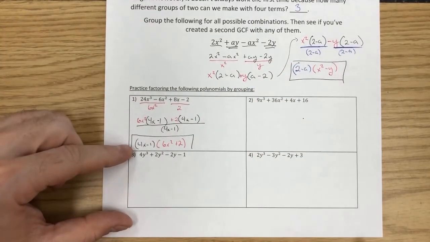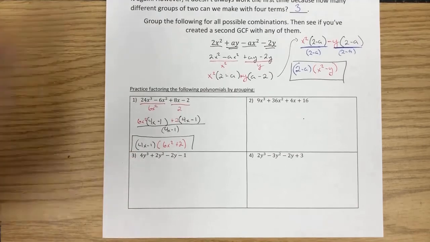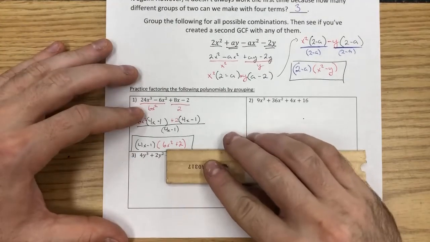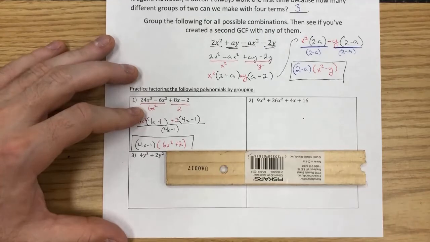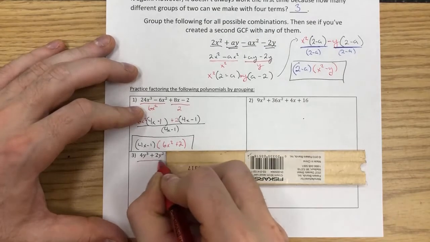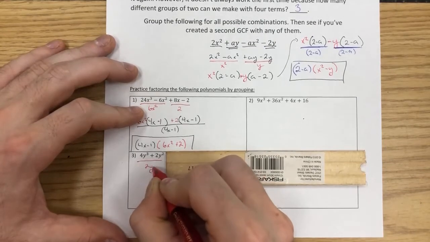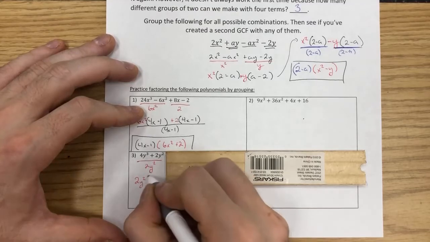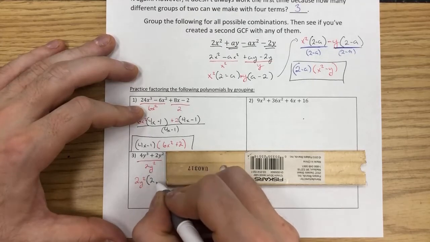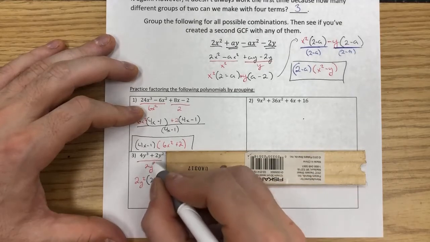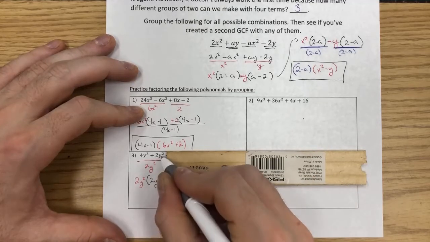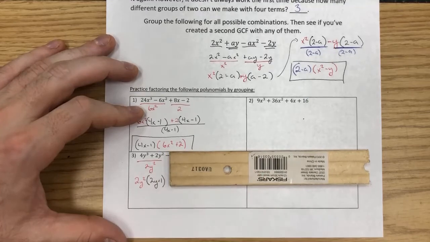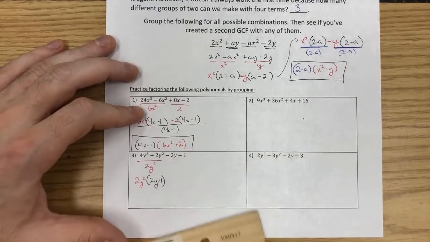So number 3, same concept. We're going to factor the left side, which is going to be 4y cubed plus 2y squared. I notice I can divide them both by 2 and divide out y squared out of both of them, which leaves me with 2y squared. Inside, 4 divided by 2 is 2. Y cubed divided by y squared is leaving me with a y. 2 divided by 2 is 1. Y squared divided by y squared, no y's left. So we're done.